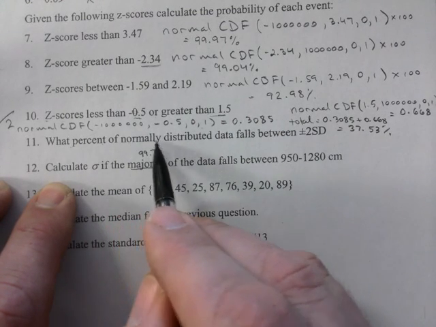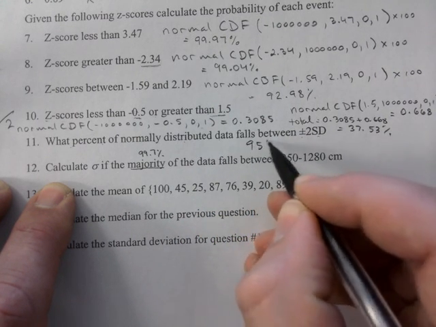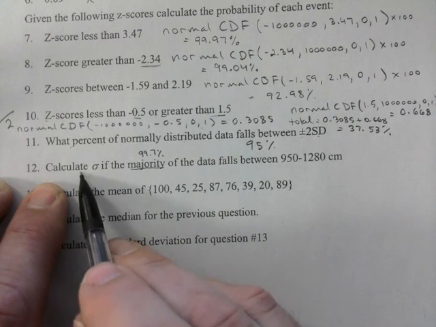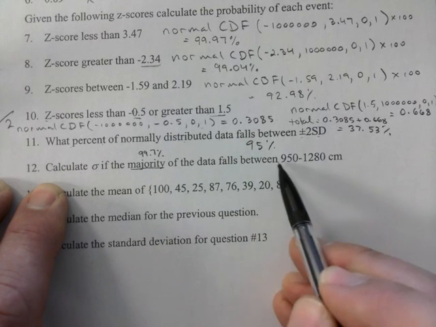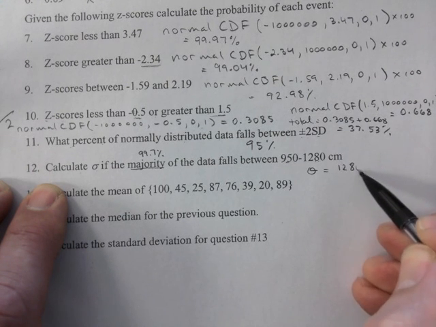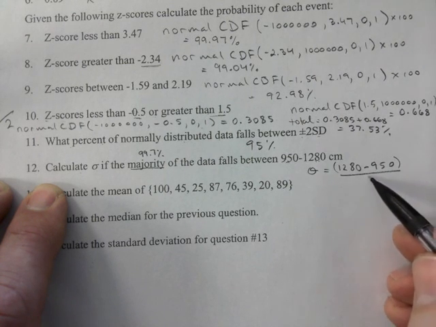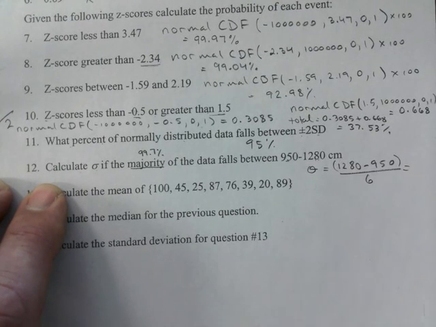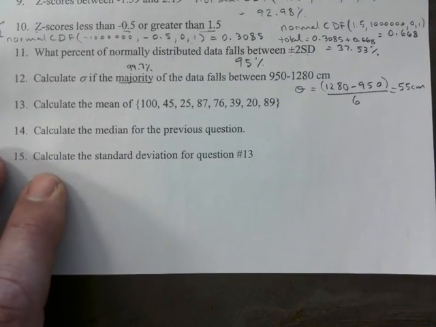What percent of normally distributed data falls between plus and minus 2 standard deviations? 95%, a nice and easy one. Calculate the standard deviation if the majority, which I told you is 99.7%, of the data falls between these two numbers. So here you have to go standard deviation is high minus low divided by 6. So that would be 55 centimeters is my standard deviation. You get one. We'll just do 1 mark today because it's fresh.